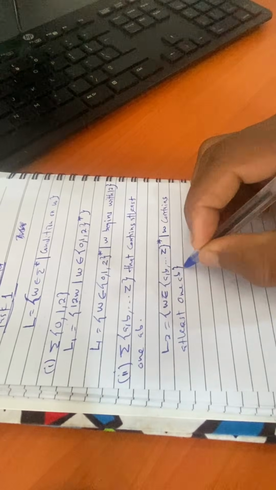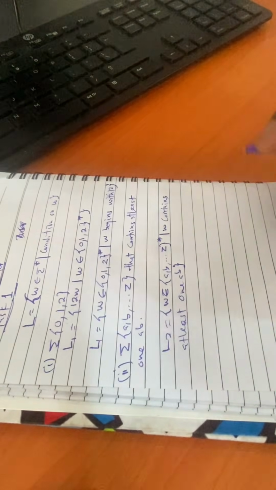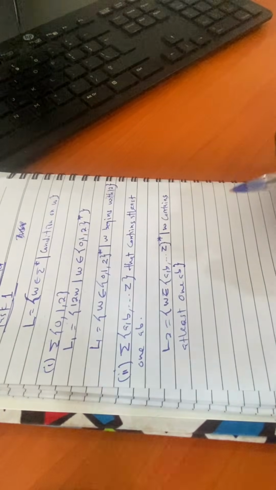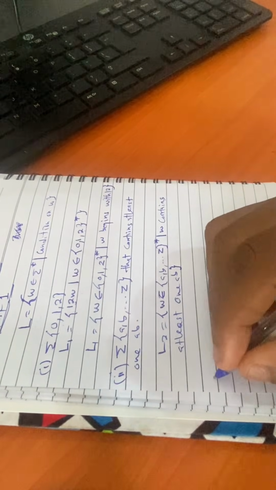So that is how we can write this language. All right, then we move to the next one.